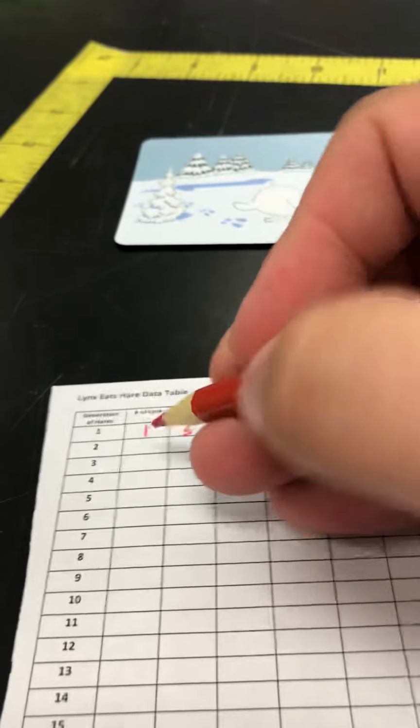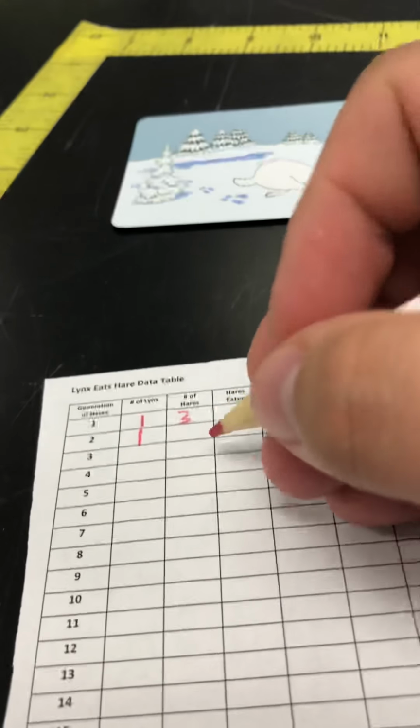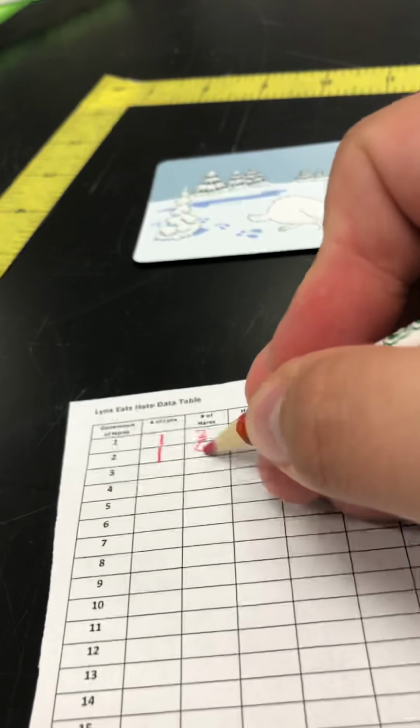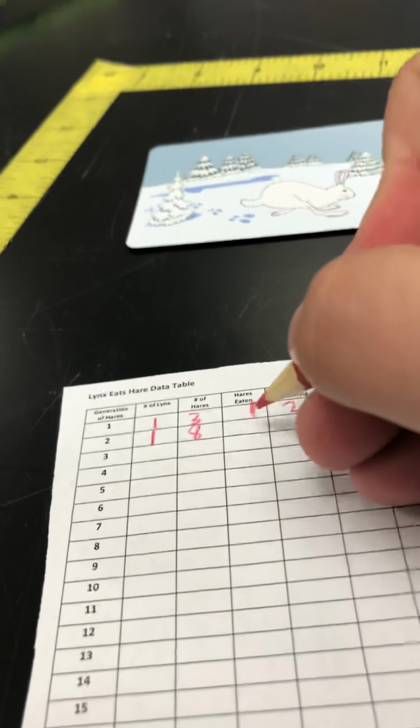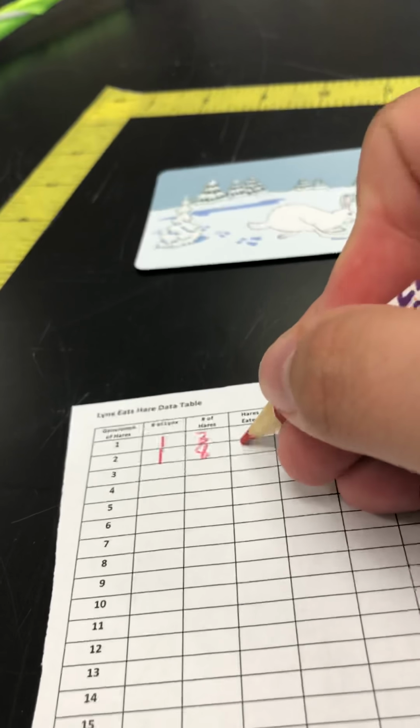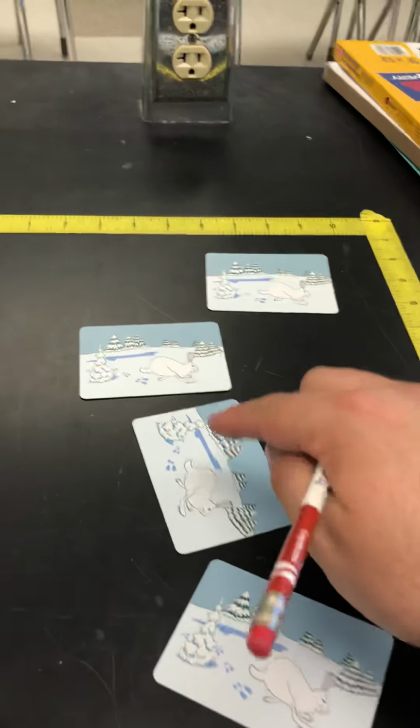So our number of lynx to start with was 1. The number of hares that we started with was 8. Remember, our starting population for generation 2 is 8. The number of hares that were eaten was 3. The number of hares that remain is 1, 2, 3, 4, 5. The number of lynx that survived is 1.